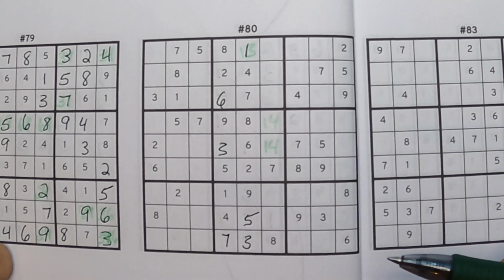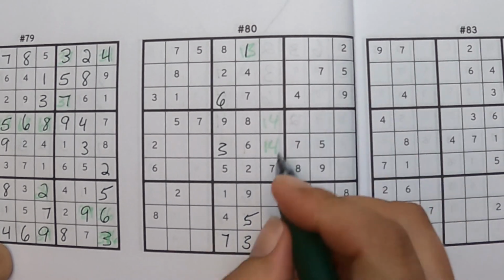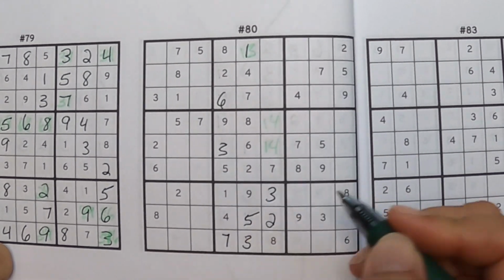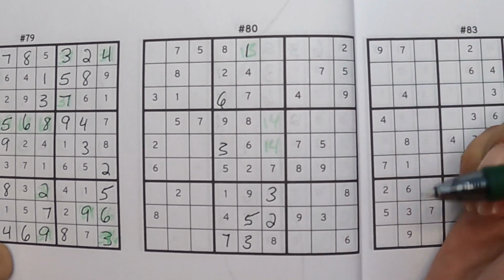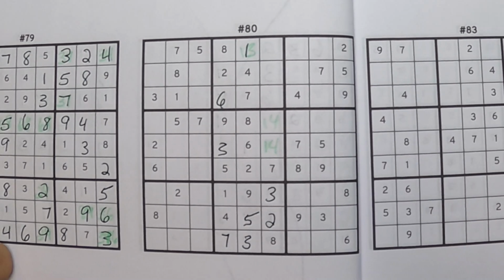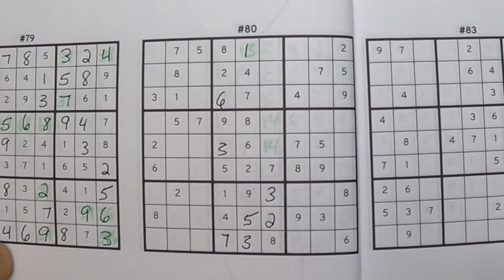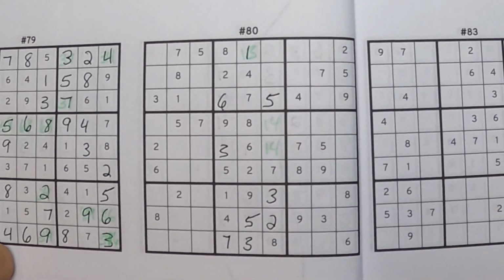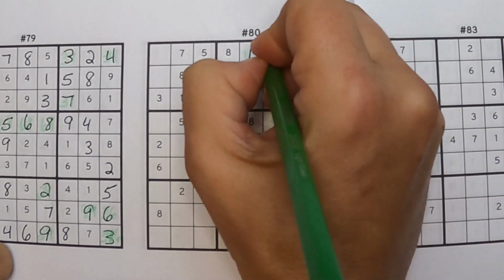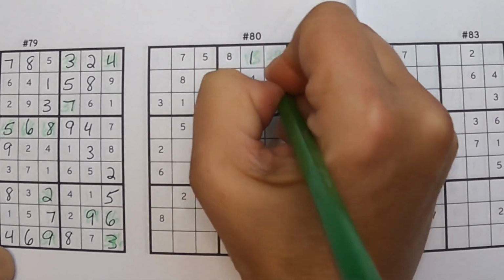For this box now we're missing 2 and 3. We've got a 3 here, so 2, 3. For this box we're missing 3, 5, and 9. We've got 3 and 9 here, so this is our 5. I don't see any other help. So 3, 9, 3, 9.